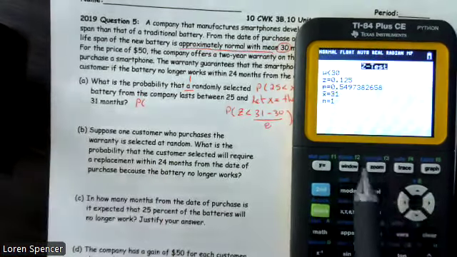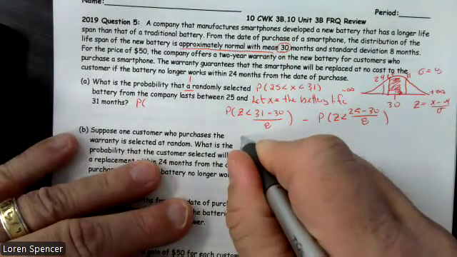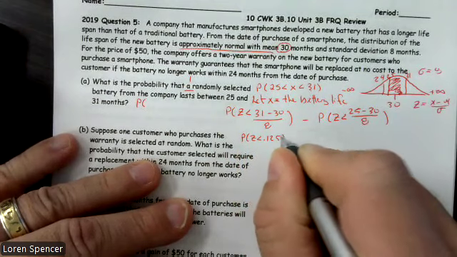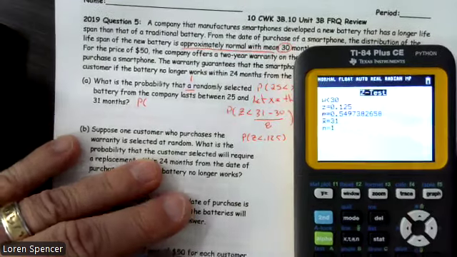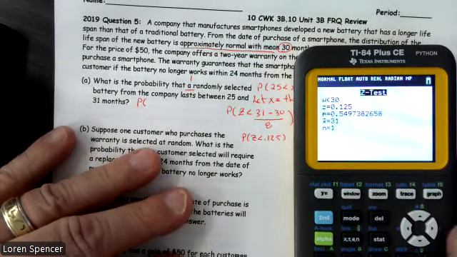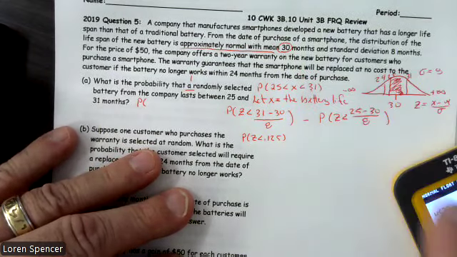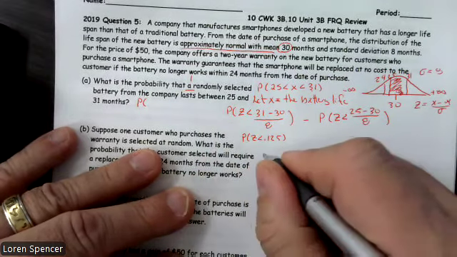And we end up with a z-score of 0.125. So the probability that z is less than 0.125 equals 0.549. And that makes sense to have that being greater than 50% because that's over halfway. So 0.5497.